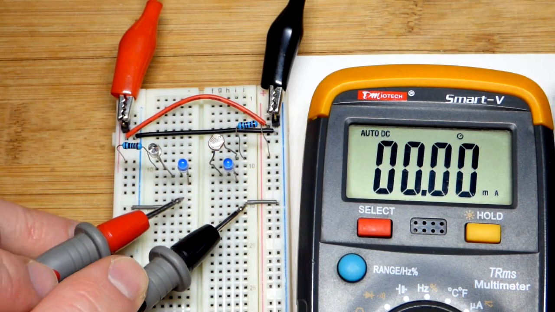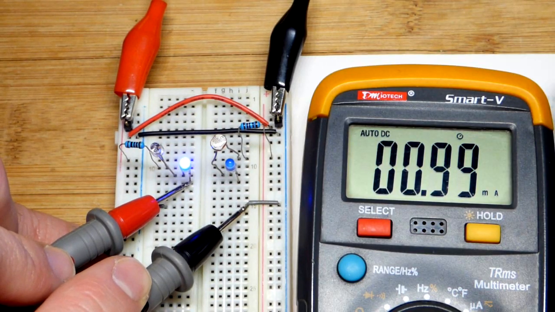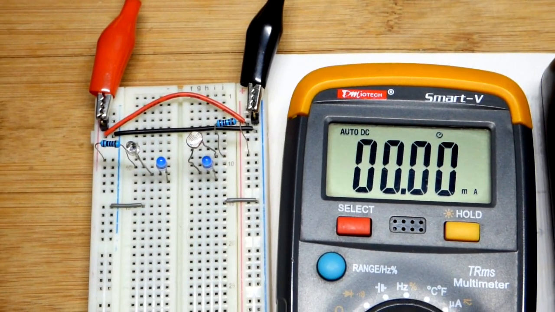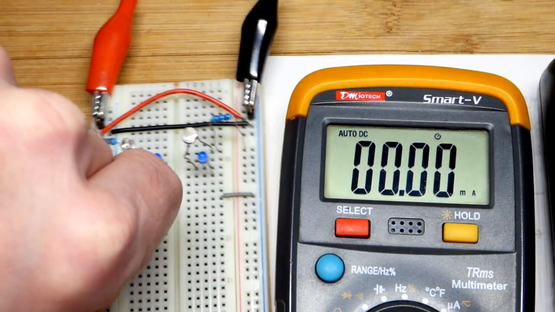This one got to 1.5, so it did go up, but now it's back down to about 1 milliamp of current right there. So we got that. Now, like I said, we could look at the voltages.